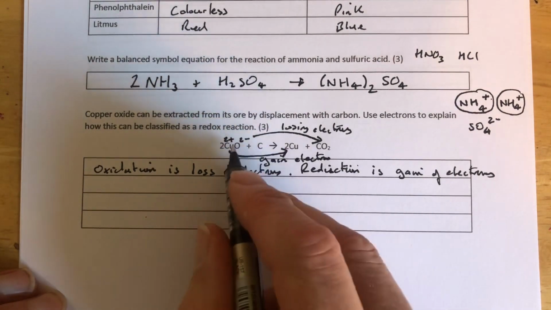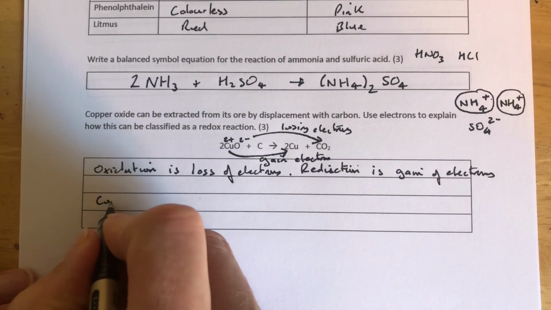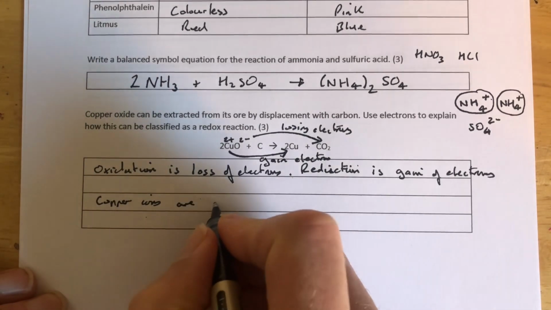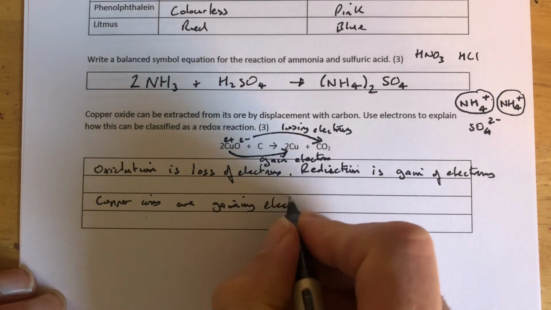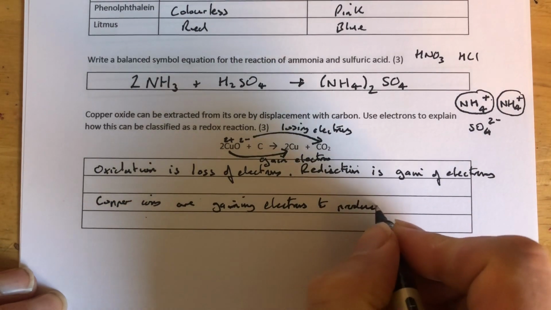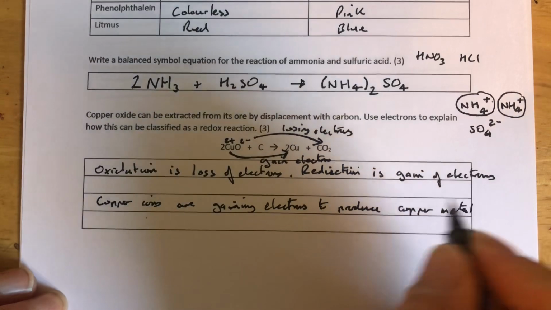We need to deal with these one at a time. So let's do the copper first. The copper ions are gaining electrons to produce copper metal, or copper atoms if you like.